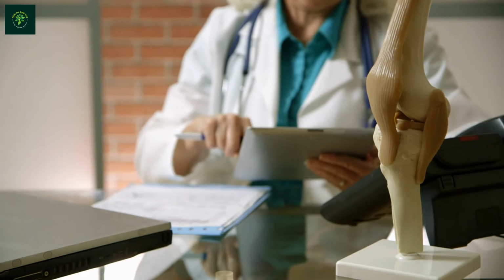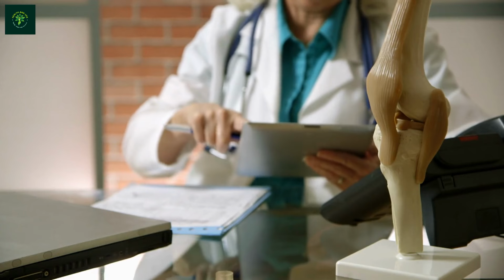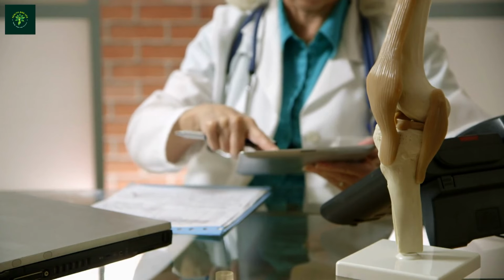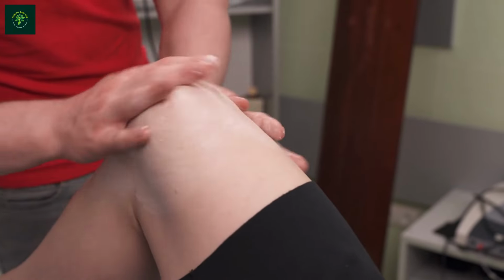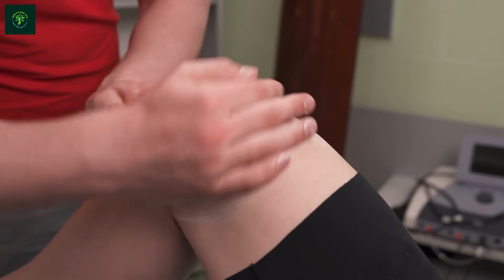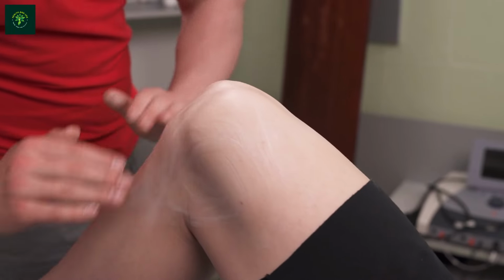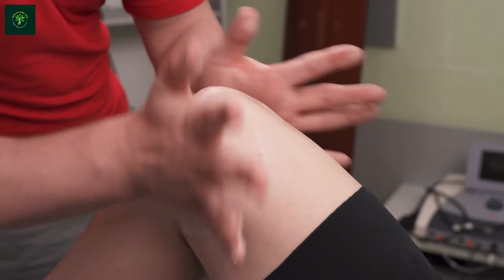This structured content will keep your audience engaged while providing them with valuable information on maintaining knee health. Each section is designed to be informative, easy to understand, and practical, ensuring viewers can apply the tips and techniques in their daily lives.